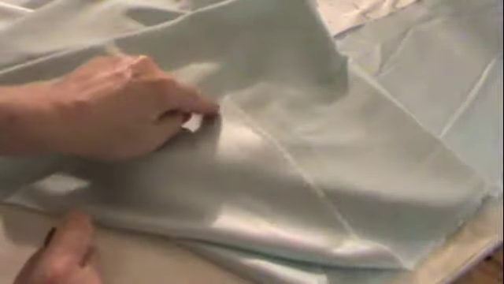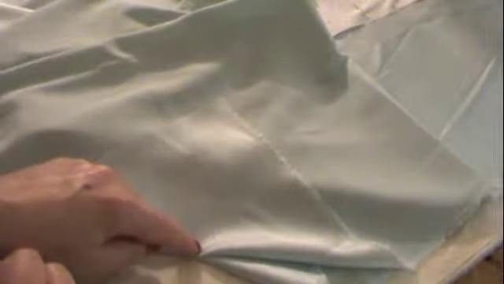This direction would become the straight grain. Now the reason that you need to know your straight grain and the selvage is because this is the direction of the fabric that you want to lay your pattern down. So if you were making a skirt pattern, you would lay the pattern in the length. I'm going to get a pattern piece and show you what I mean.